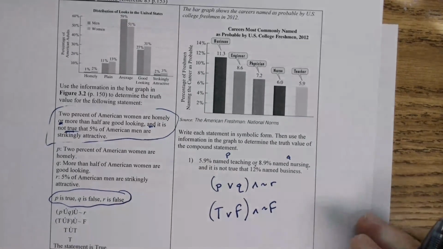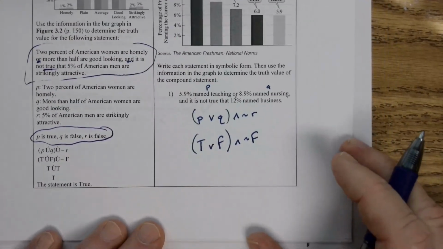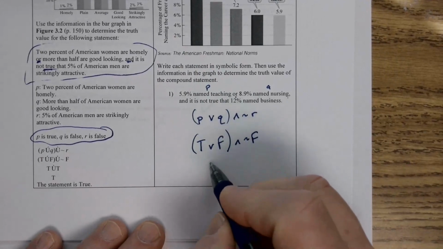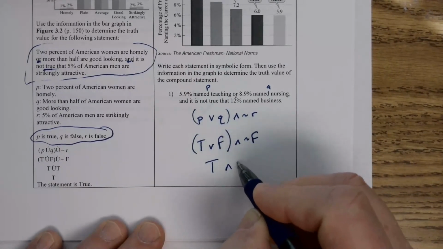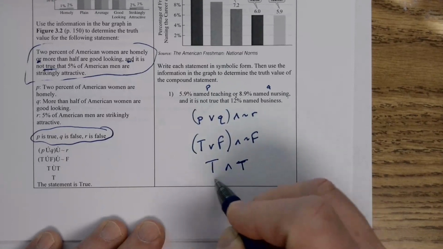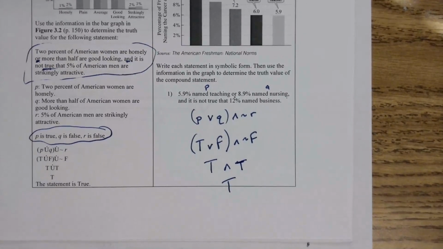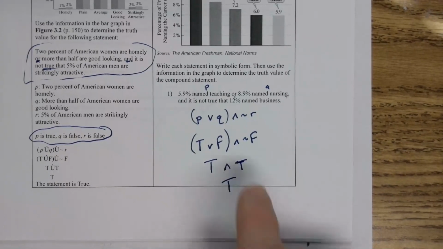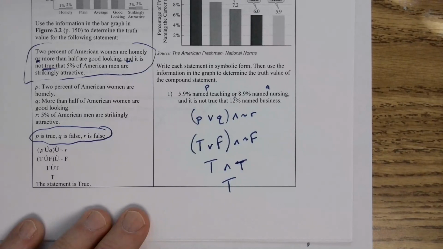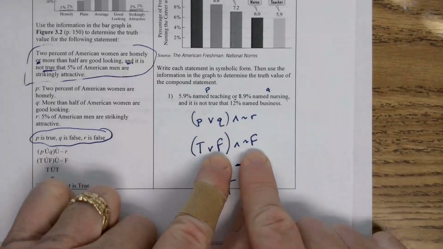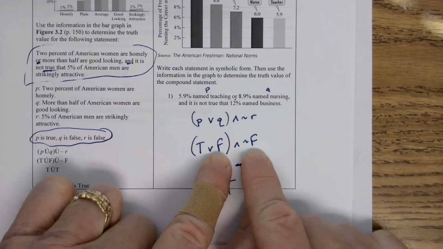It is the exact same question, isn't it? True or false is true, and true and true is true. Weird enough. So even though the original statement had two errors in it, the way they stated it actually was a true statement.